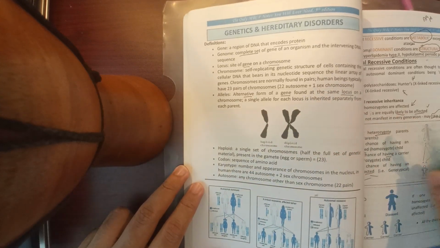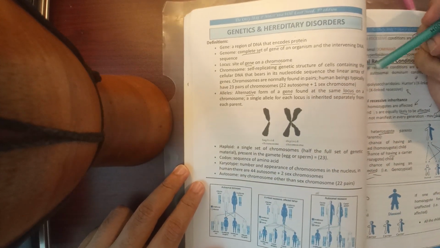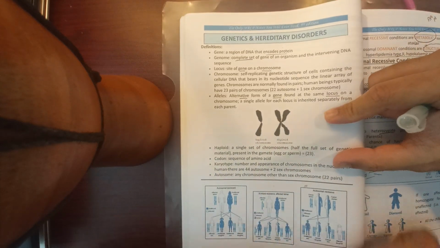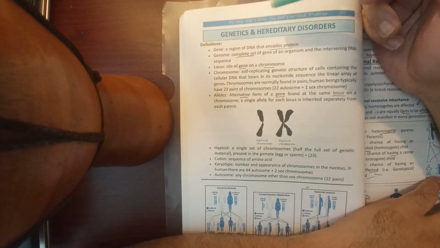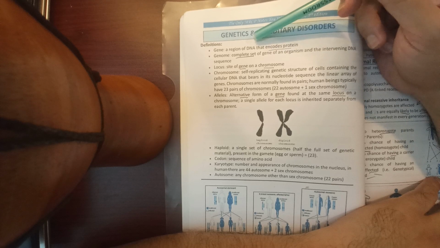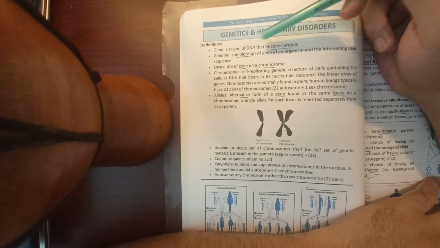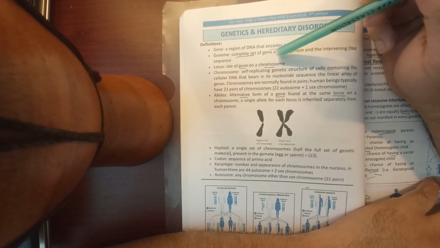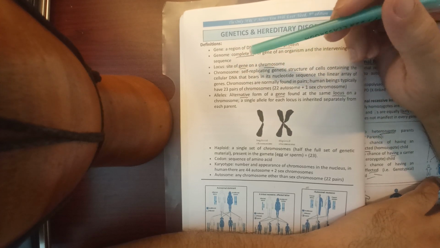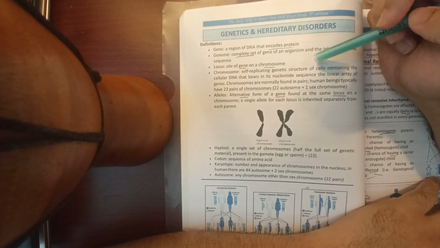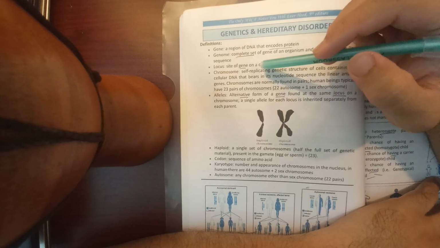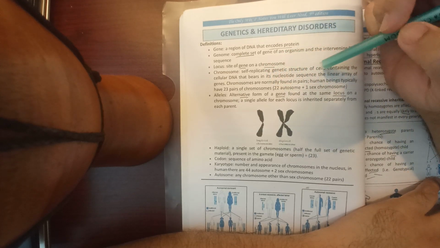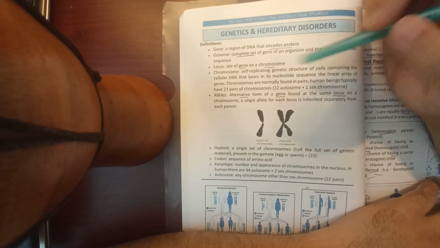So, genetics and hereditary disorders, also an important aspect of clinical science. Definitions we need to remember: gene, a region of DNA that encodes protein; genome, complete set of genes of an organism and the intervening DNA sequence; locus, site of gene on a chromosome; chromosome, self-replicating genetic structure of cells containing the cellular DNA that bears in its nucleotide sequence the linear array of genes.